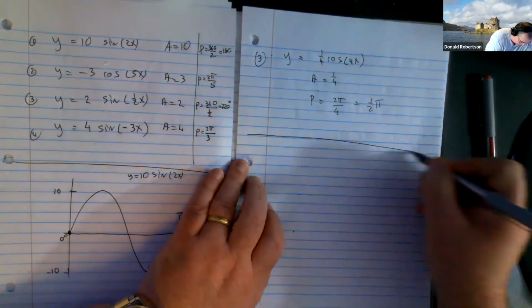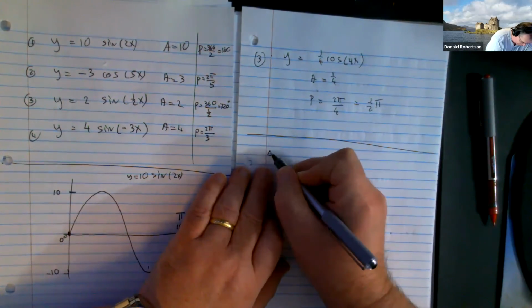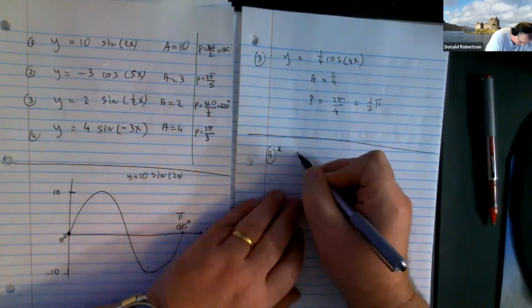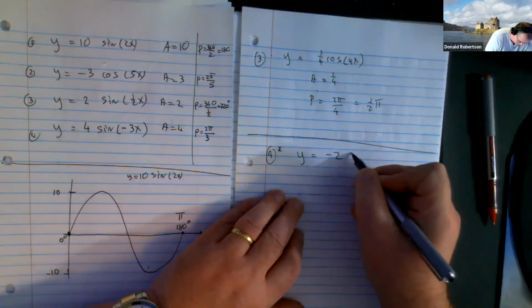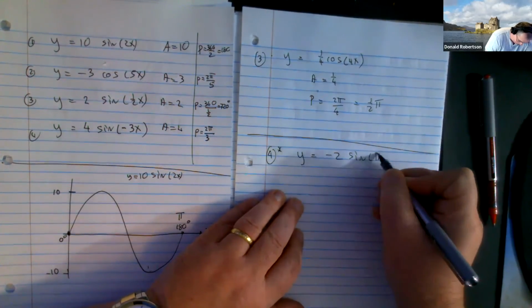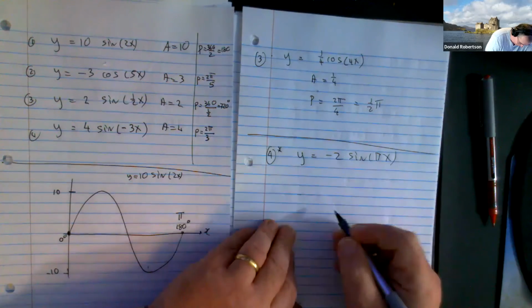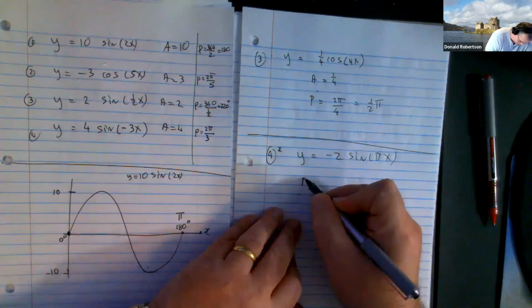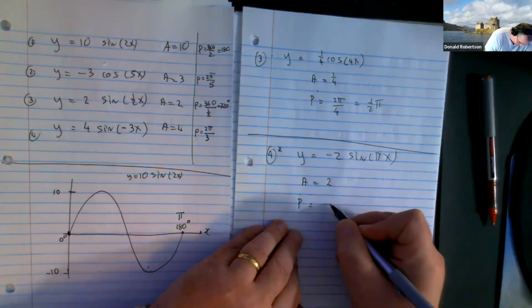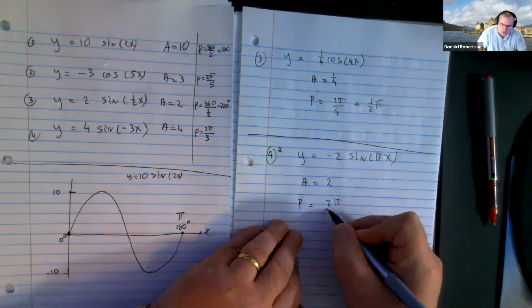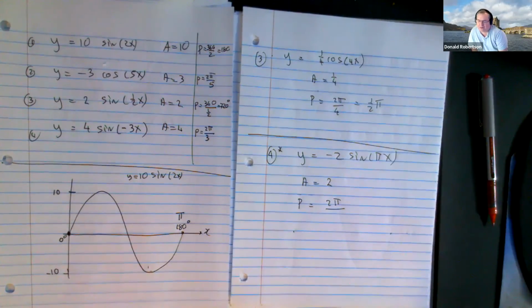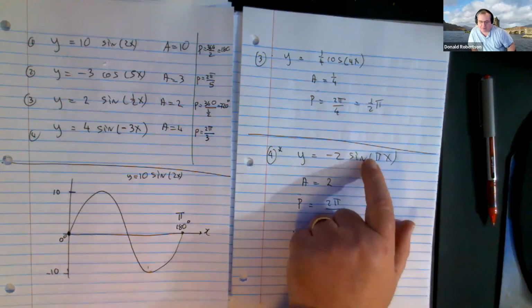This one might catch you, I don't know. This is a version of question 4. The amplitude is 2 and the period is 2 pi divided by what? What term should I divide this guy by?